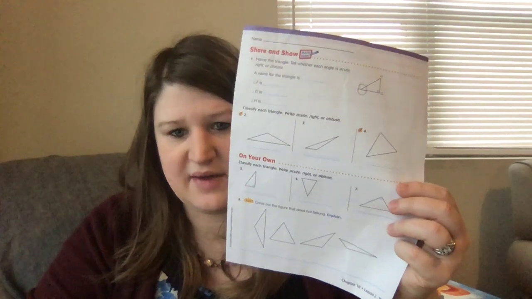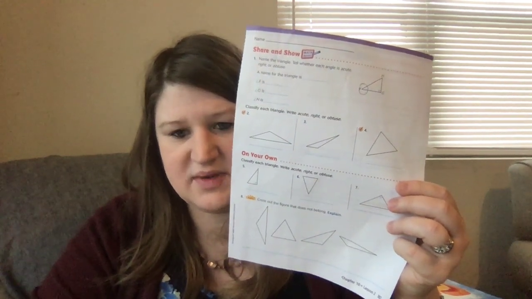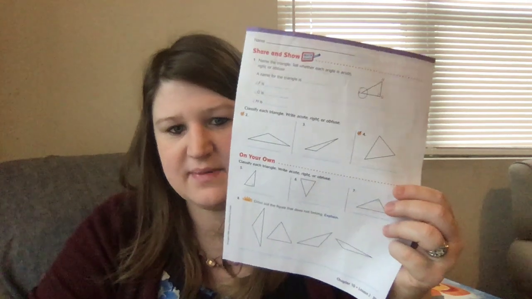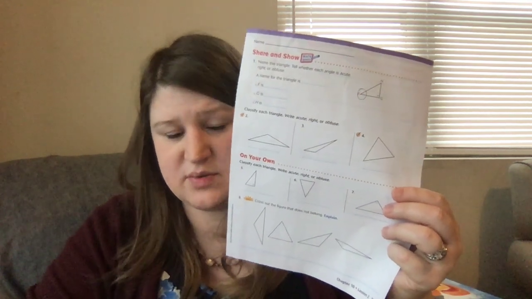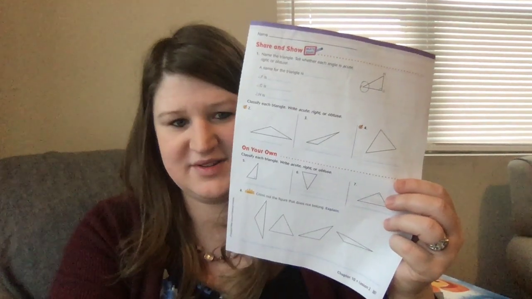So again, you can either have your parents take a picture of this and you can send it to me that way, like through Class Dojo or email, or you can just respond in the email. It's up to you, whatever's easiest for you.